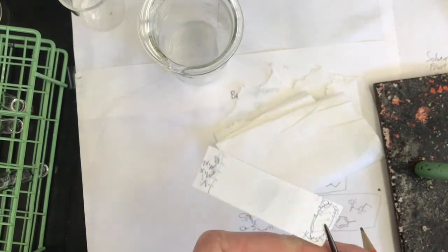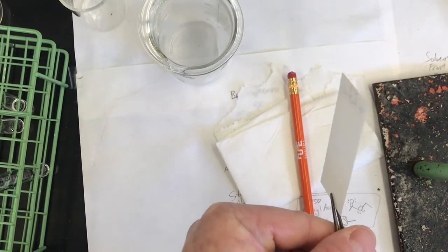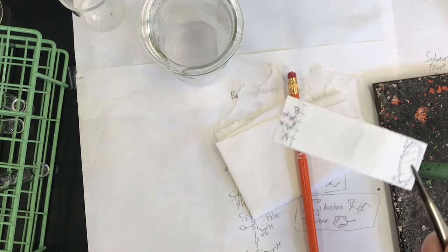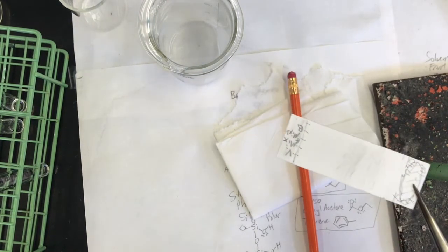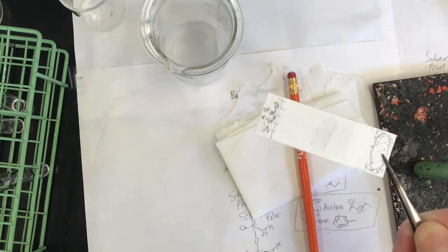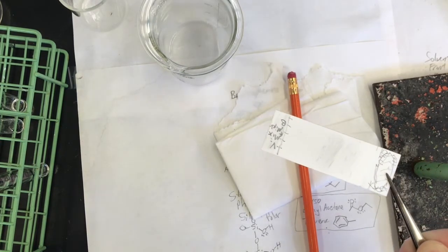All right, so this one, something interesting is going to happen. Giving you a little foreshadowing. It's still pretty wet. Let me say this. The other samples that we ran, by this time the solvent would have evaporated. The acetone, the hexanes. Let's put this in the UV box and see what it looks like.